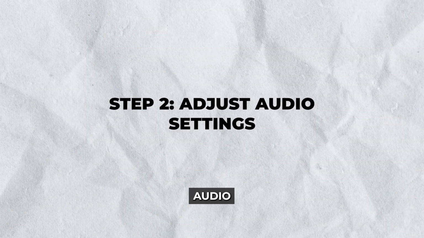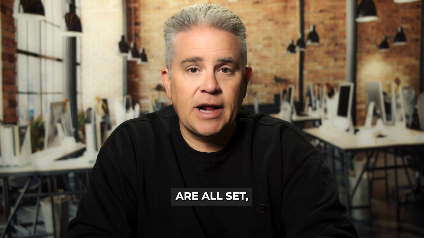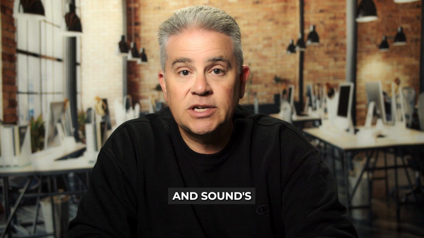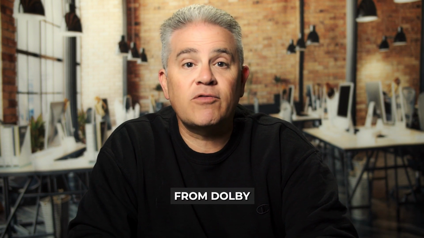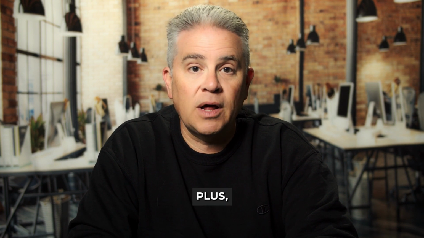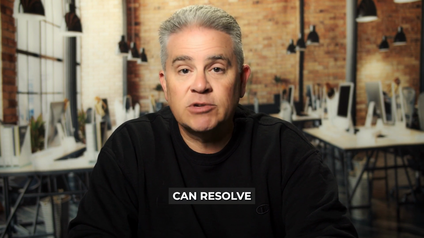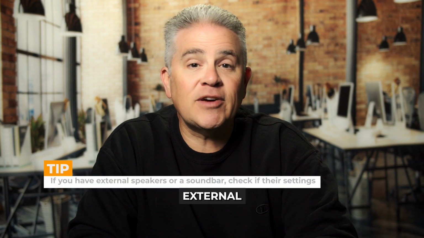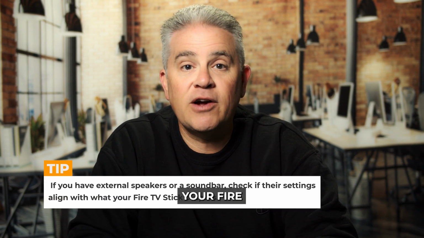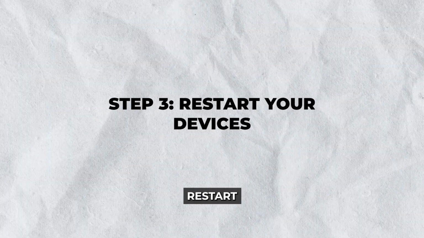Step 2. Adjust audio settings. If your connections are all set, the next step is to look at the audio settings on your Fire TV stick. Navigate to Settings, Display and Sounds, Audio. Here, switch the settings from Dolby Digital Plus to Stereo. Some TVs or sound systems may not support Dolby Digital Plus, so changing this setting can resolve audio issues. Tip: if you have external speakers or a soundbar, check if their settings align with what your Fire TV stick outputs.